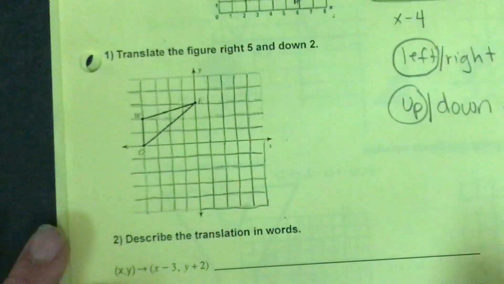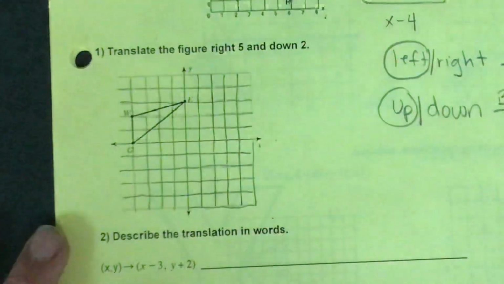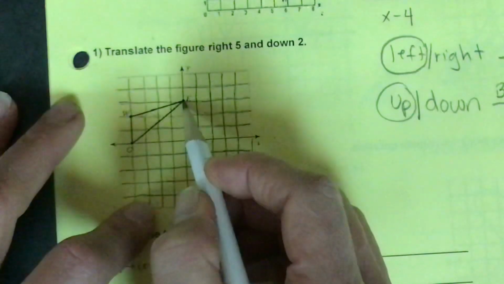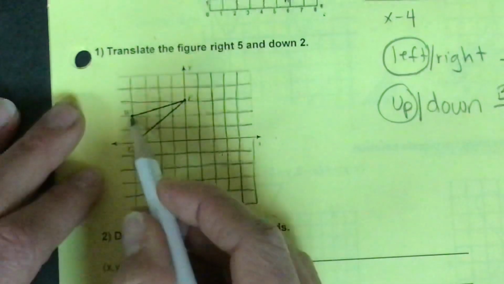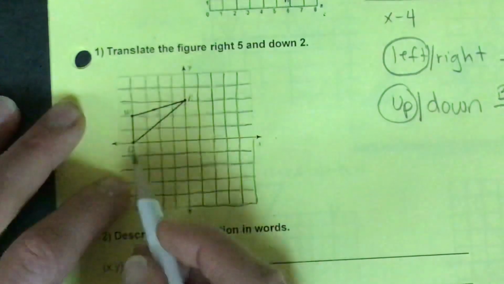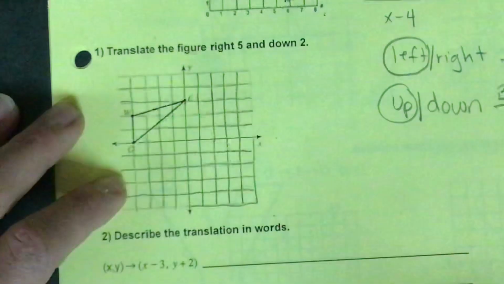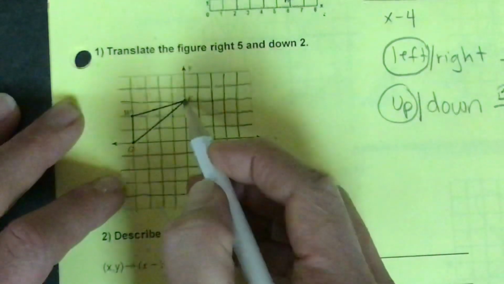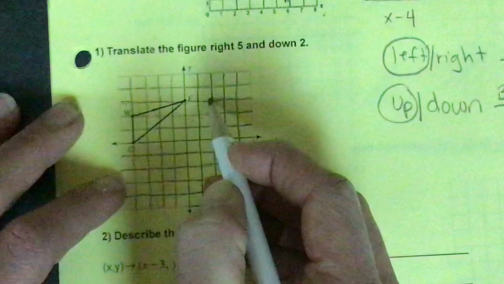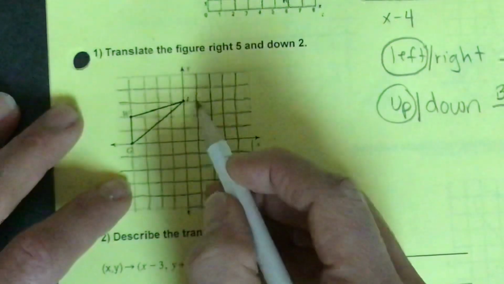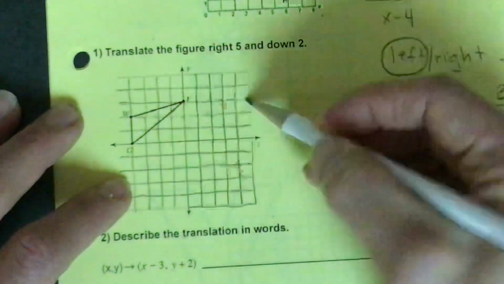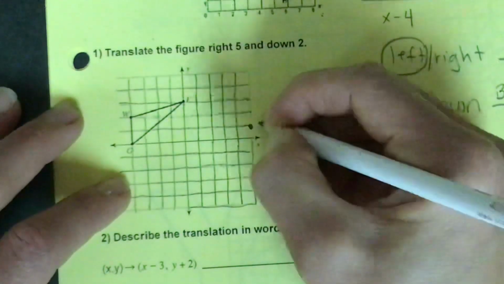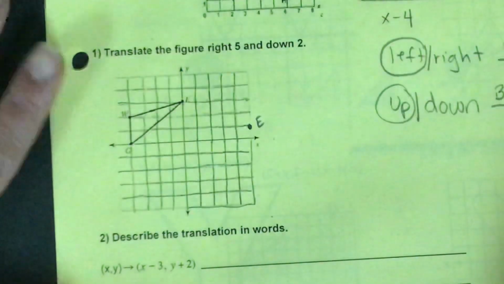All right, so now we're going to translate this figure, right 5 and down 3. Okay, so that means I'm going to move E, right 5 and down 2. I'm going to move W, right 5 and down 2. I'm going to move G, right 5 and down 2. I'm going to do them one at a time, and I'm going to count every time. Okay, so we're going to go 1, 2, 3. Oop, I got to get closer. 1, 2, 3, 4, 5, and then down 2. And that's where I mark. And I'm going to mark that E now so I don't get confused as to which one I moved.